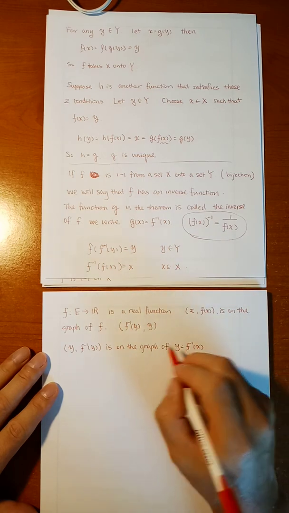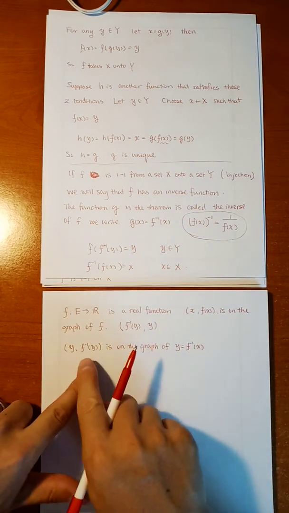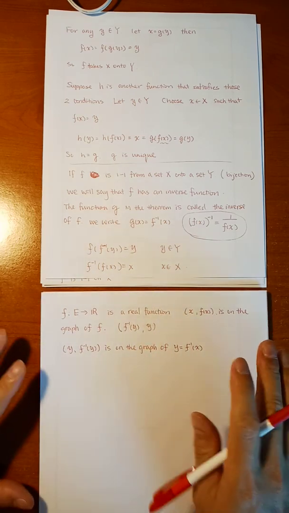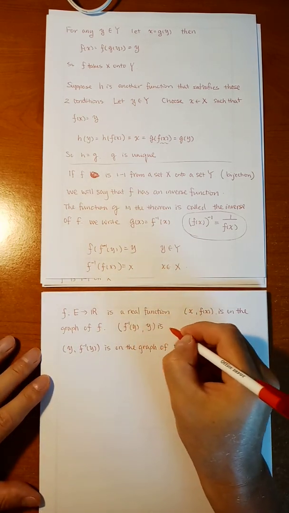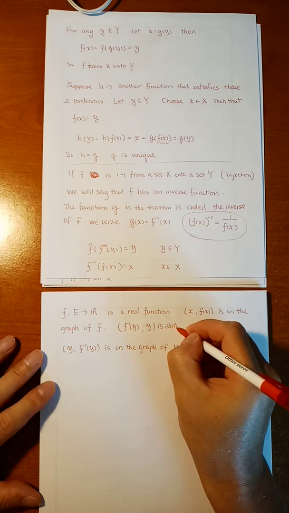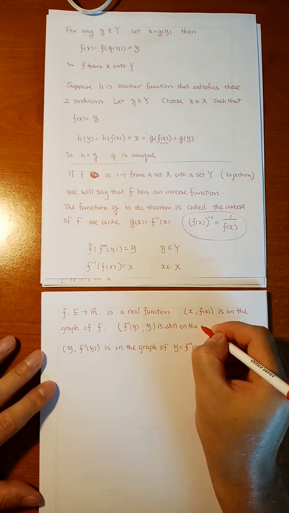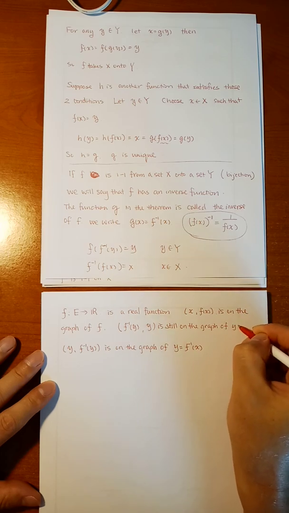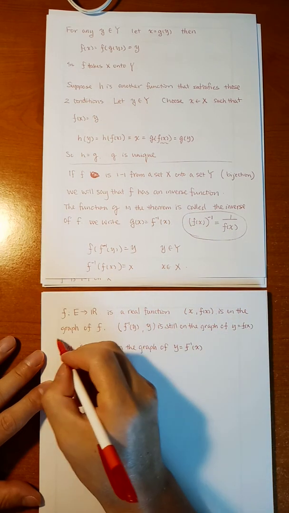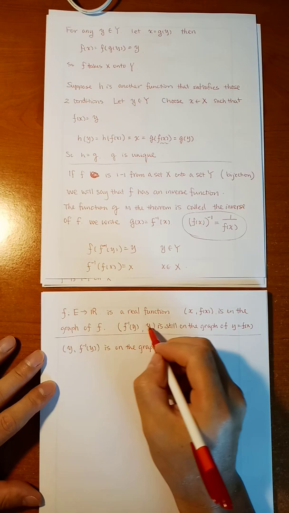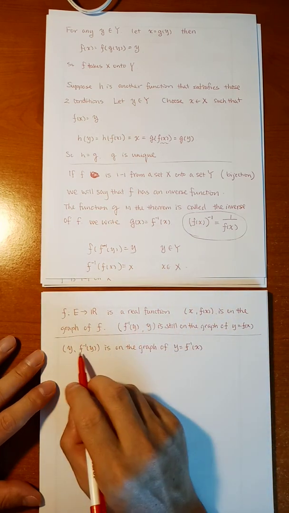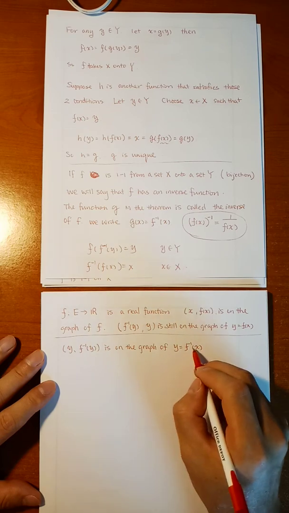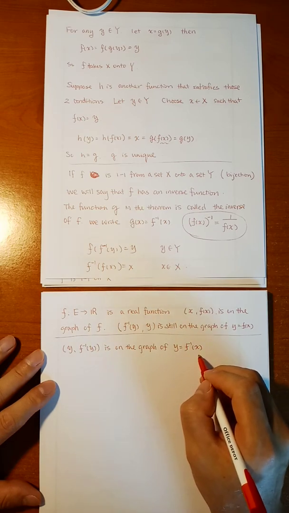If you do not exchange the positions and just change the symbol, nothing changes. This is still on the graph of y equal to f(x). You just change the expression. But when you interchange the positions, it is on the graph of y equal to f inverse of x.